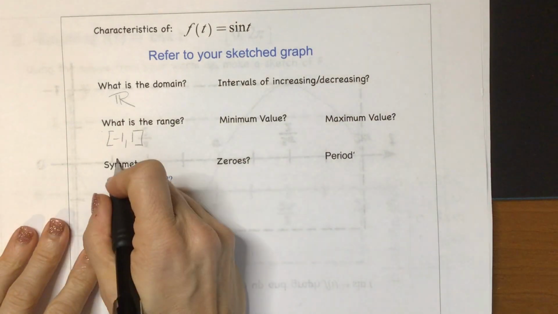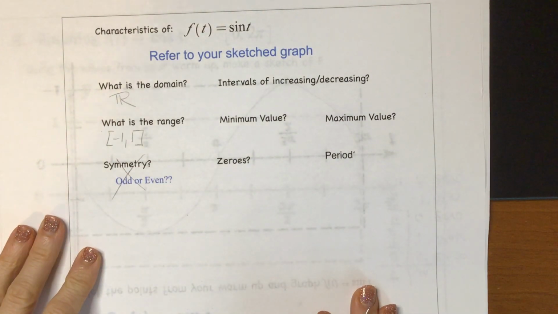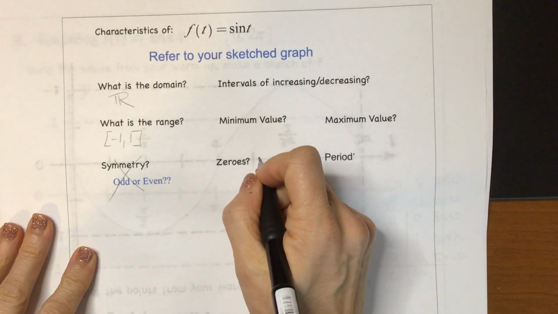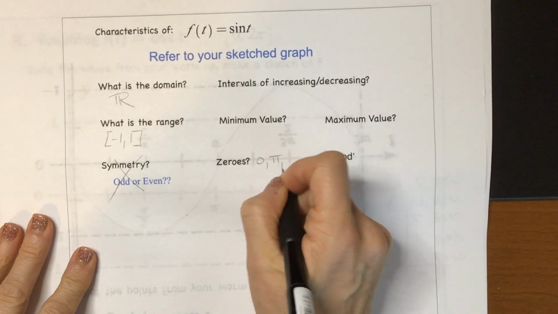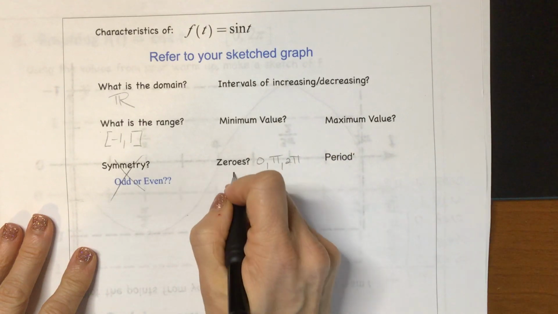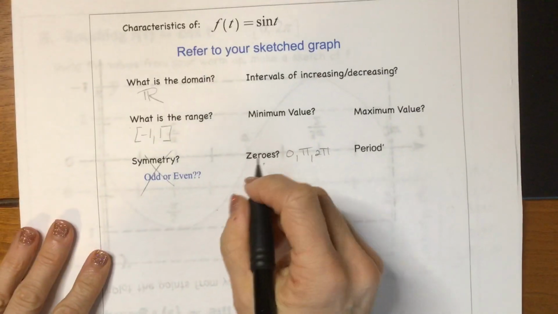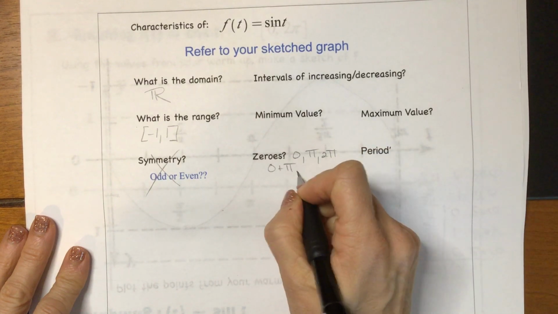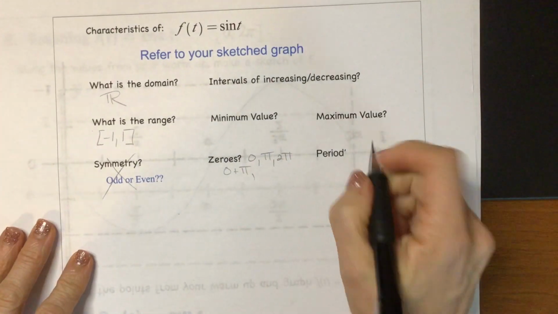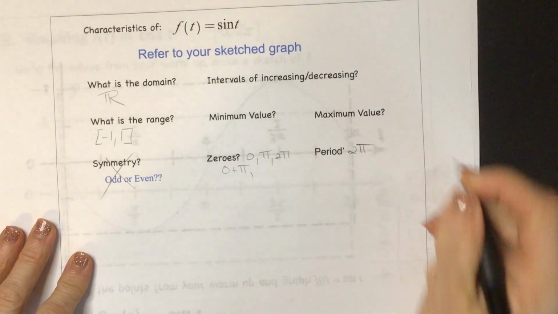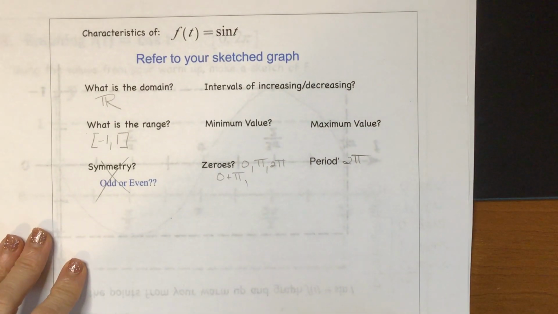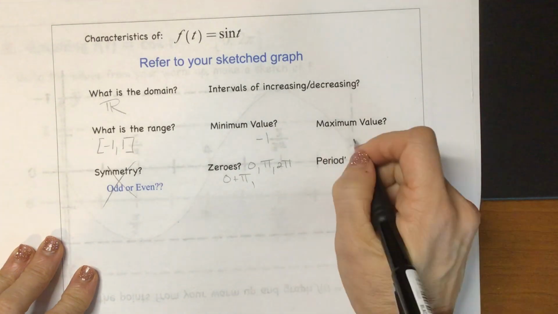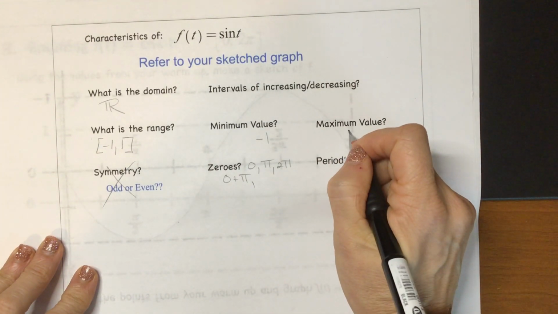We're going to skip talking about symmetry right now. Our zeros are every pi: 0, pi, 2 pi. So we could say it's really some 0 plus pi is another way to write it. Our period is 2 pi. Our minimum value is -1, and our maximum value is 1.